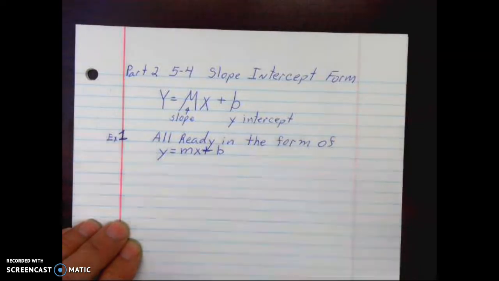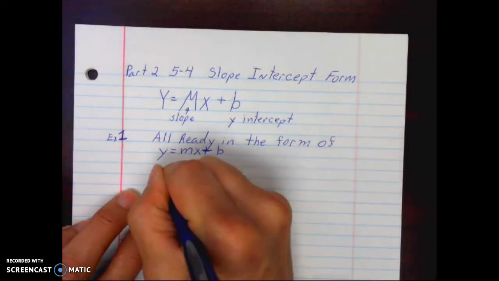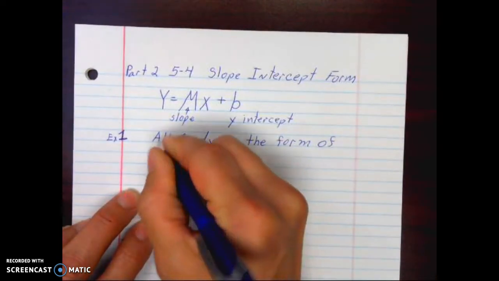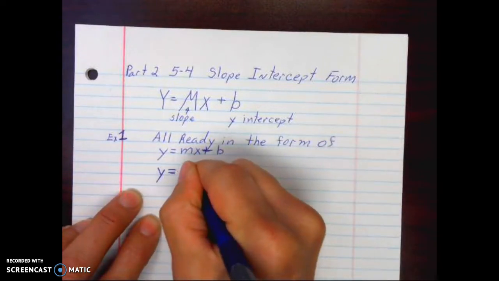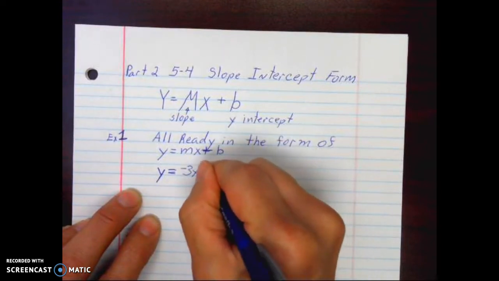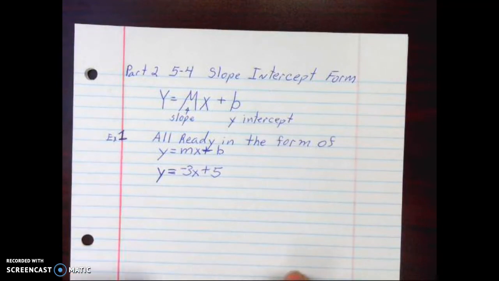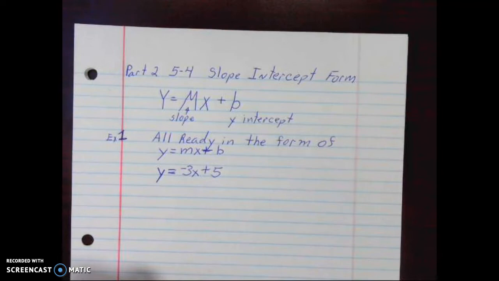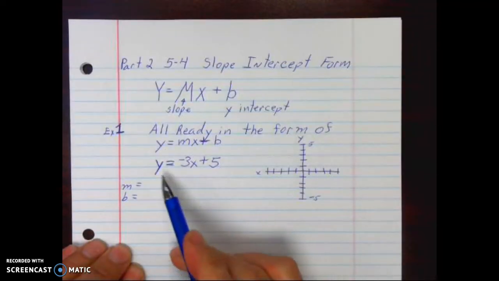So we're going to have our first example be a review and be in that form also. So go ahead and write this one down and, do yourself a favor, line up the y's, line up the equal sign, and I'm going to put a negative 3x, and I'm going to put a positive 5. So go ahead and write that down, and I'm going to add a graph in just a second. So before we move on, make sure you do have this written down.